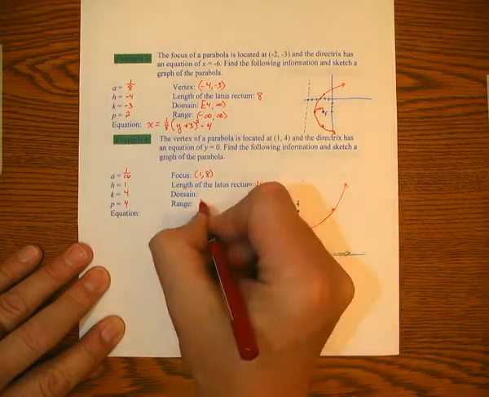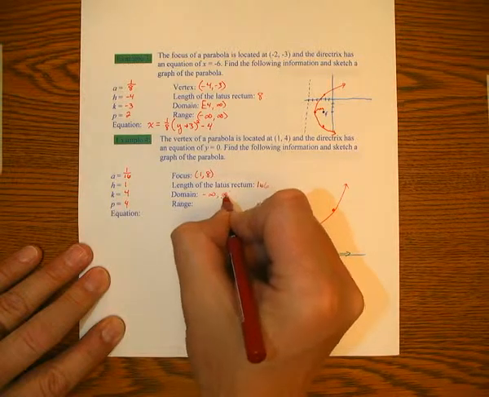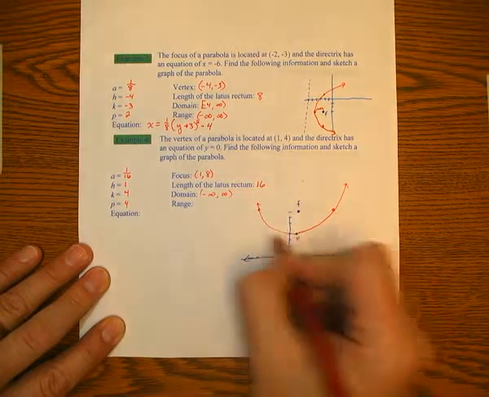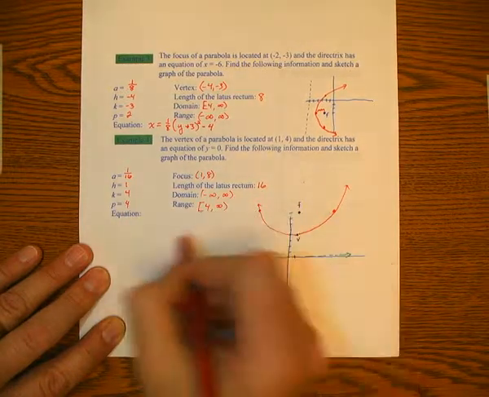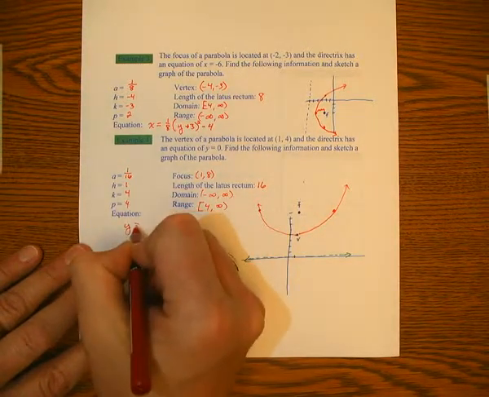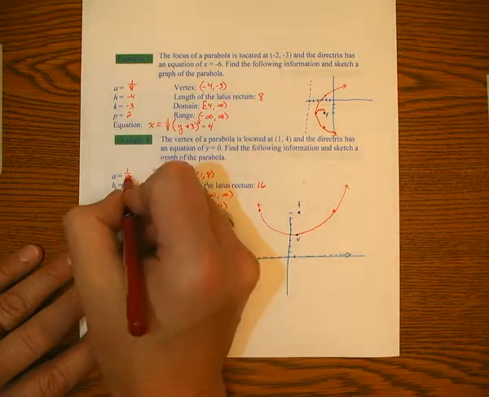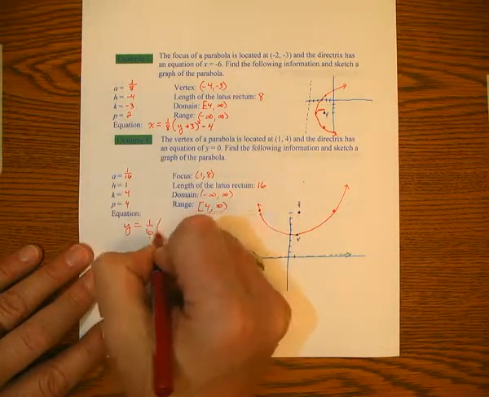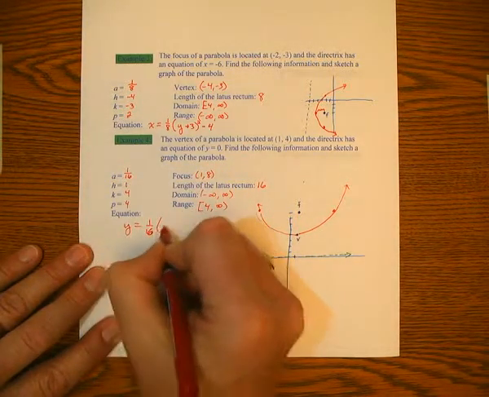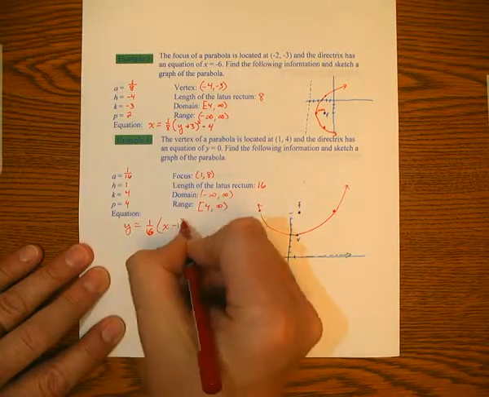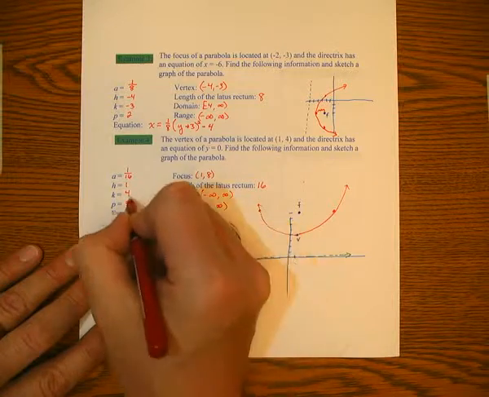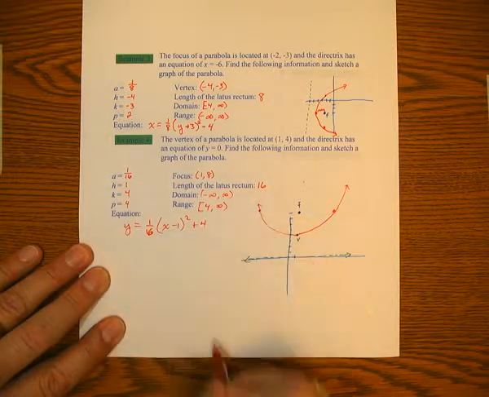So your domain is -infinity to infinity. Range is from 4 to infinity. Vertical orientation, so the equation starts out with y equals a, x minus h, so it's minus 1 squared, plus k, which is 4.